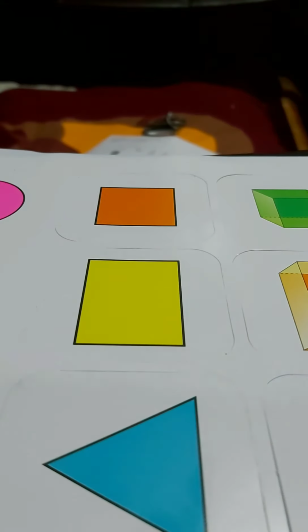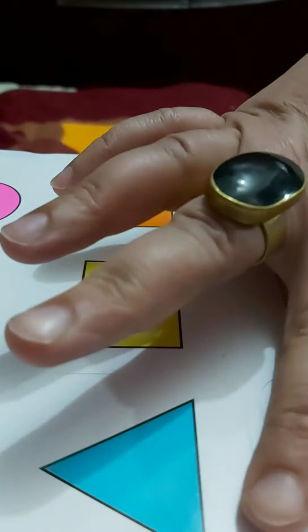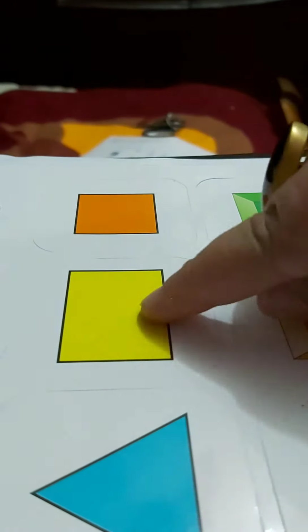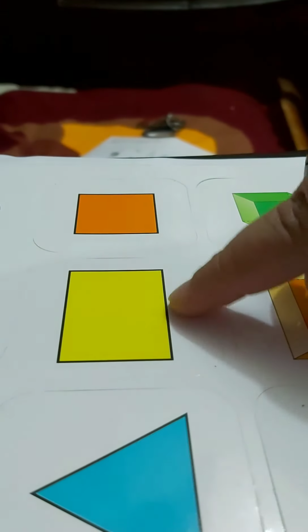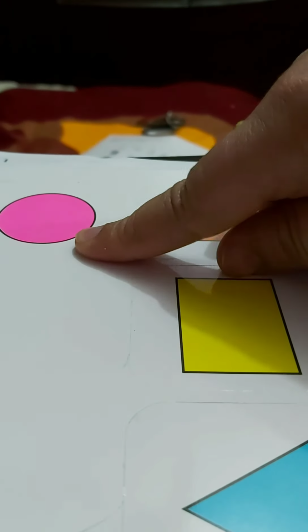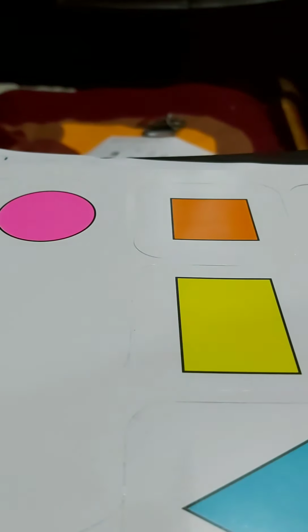We notice that these are flat shapes. It's just a drawing. Triangle, rectangle and square, and there is also the circle. If you want to talk about 2D shapes, we will talk about flat shapes.